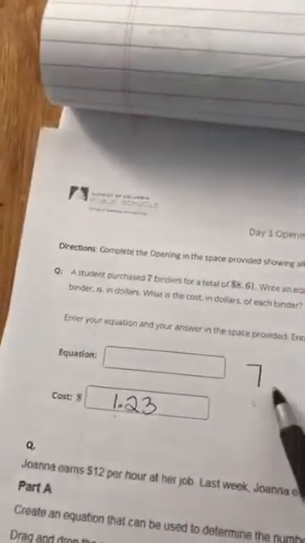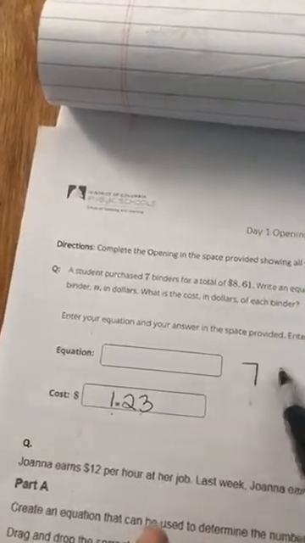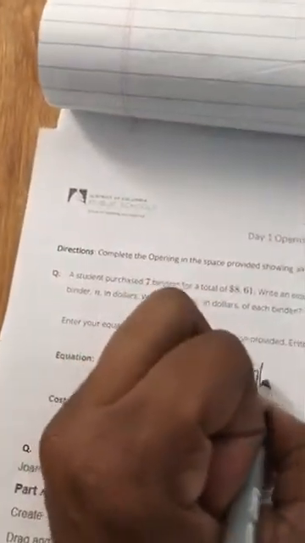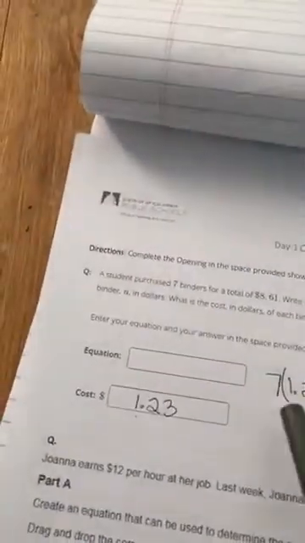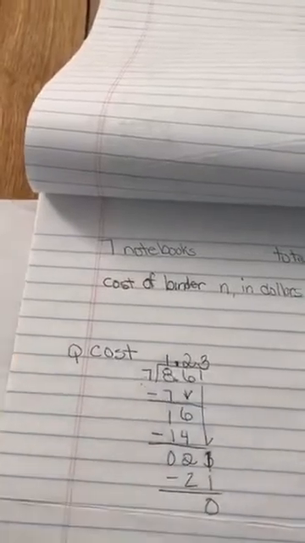Excellent. So let's suppose I multiply 7 times $1.23. 7 times 123. Now we did the math over here. So we know 7 times 123 equals 861.